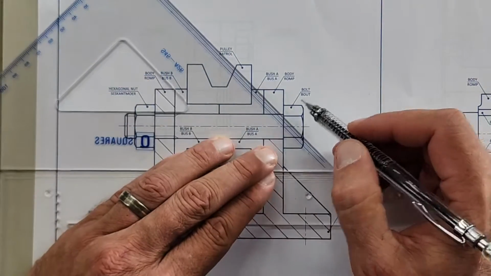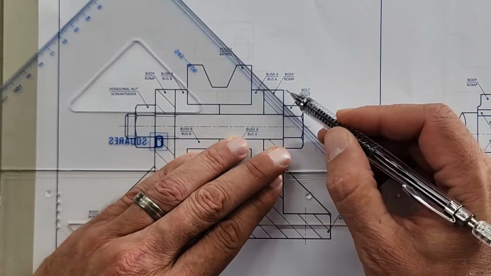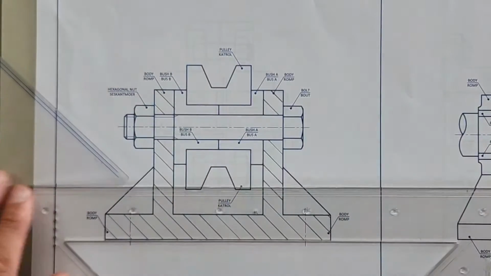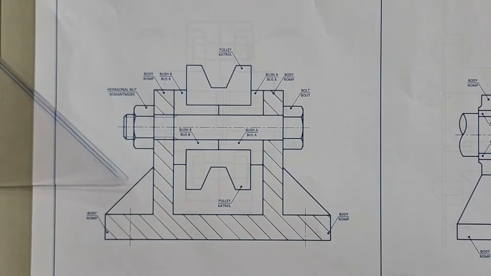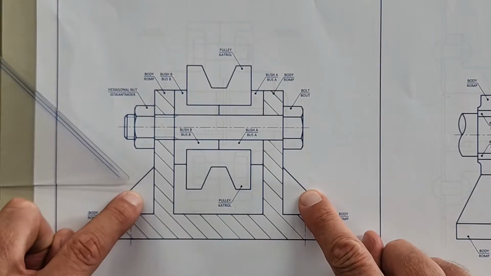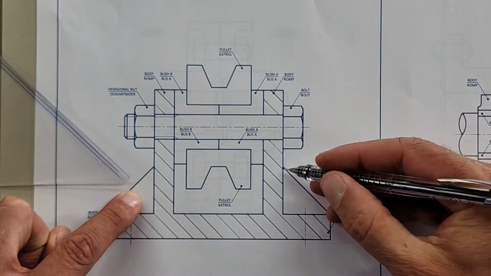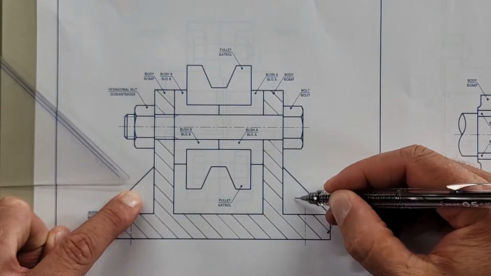Okay, quite the number of lines to be hatched. Okay, there we have it. That is our main body. We already said that the ribs, because it's in the length, it's not sectioned, so this is just left as it is.